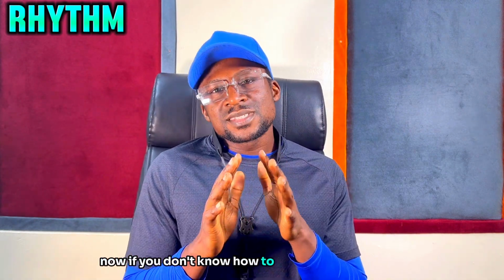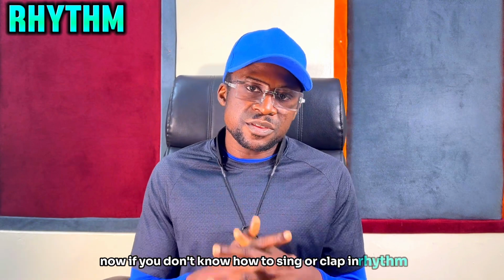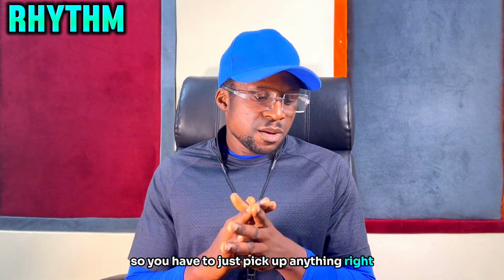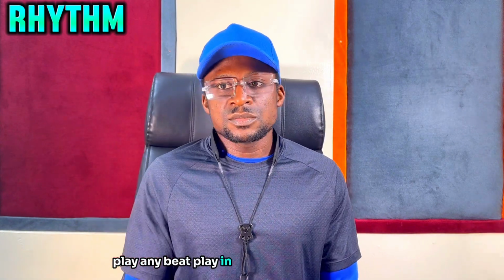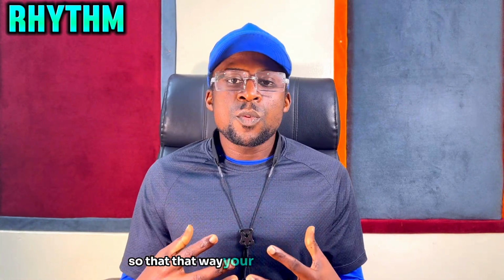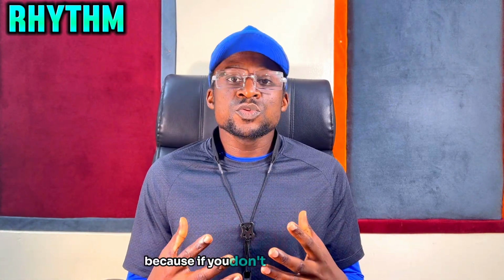Now, if you don't know how to sing or clap in rhythm, how then would you be able to be rhythmical with your saxophone? So you have to just pick up anything. You could pick up your small speaker, play any beat, in quarter notes or in 16ths, and start singing your major scales. Sing them in different rhythms so that your mind becomes open, because if you don't do this exercise, trust me, you won't get there.